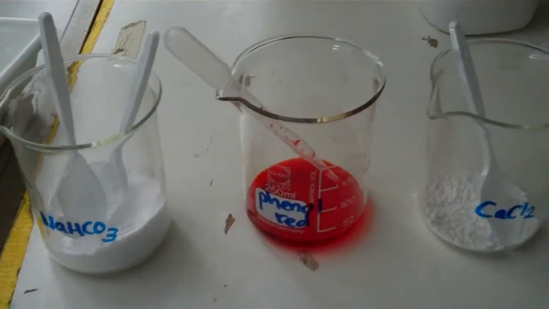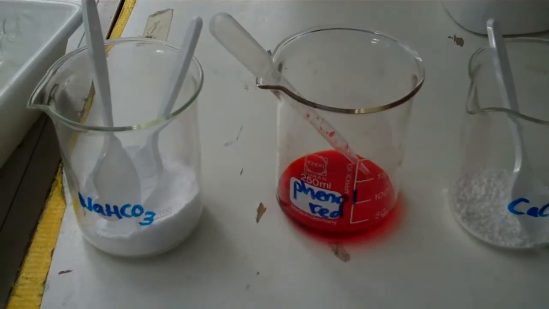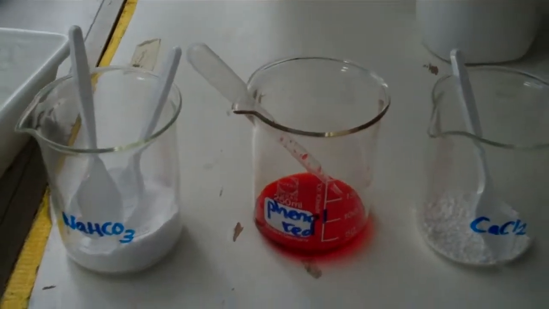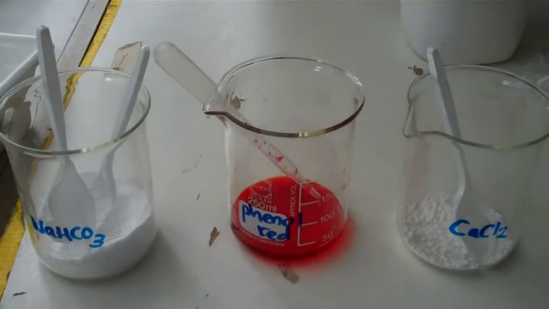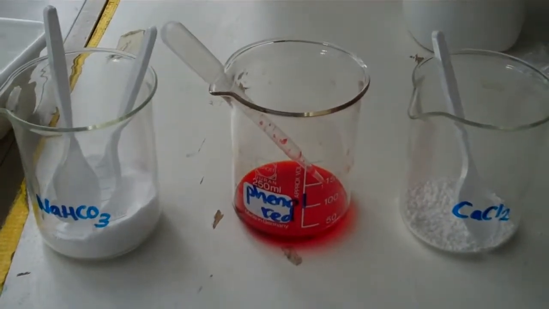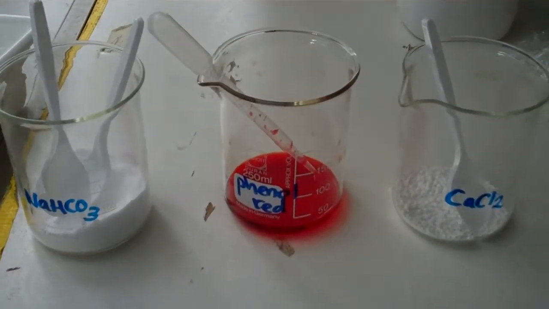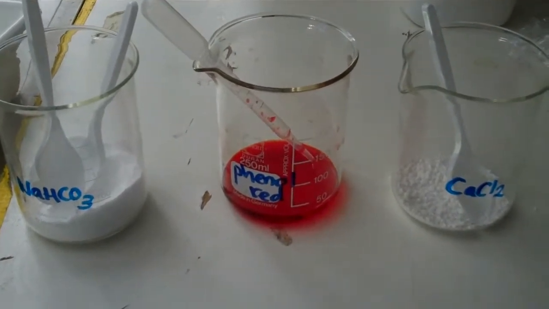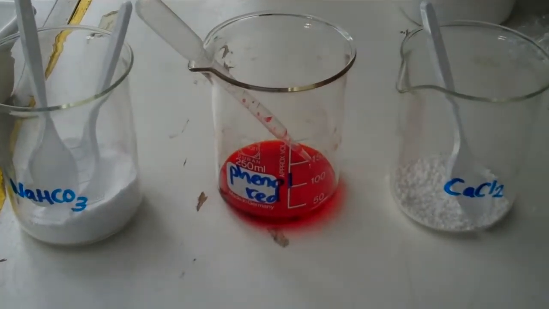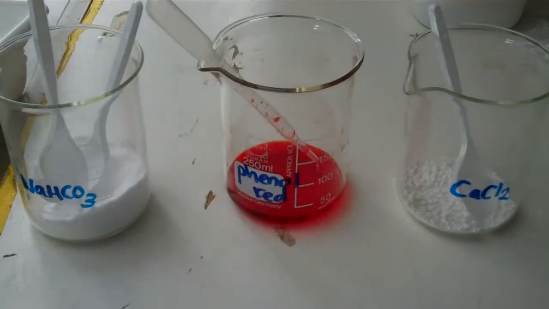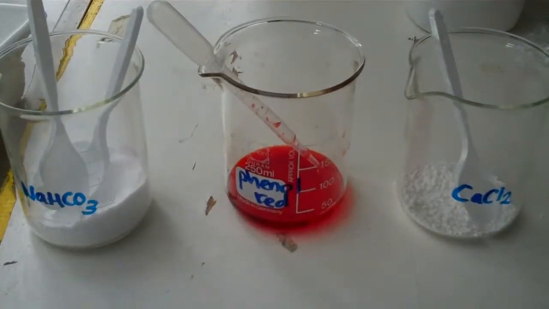Okay, today we're going to be looking at a chemical reaction. Now, if you have a physical change, that means you can reverse it. So, for example, if you freeze water and turn it into an ice cube, we can take the ice cube out of the freezer and it will go back into water again. That is a physical change.